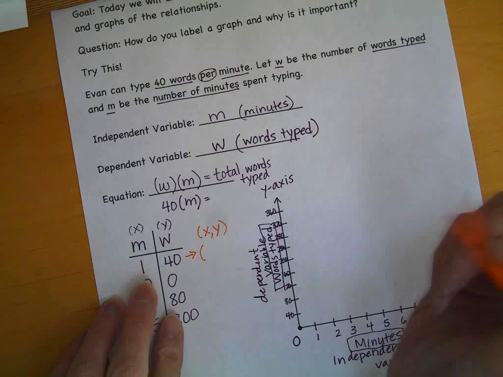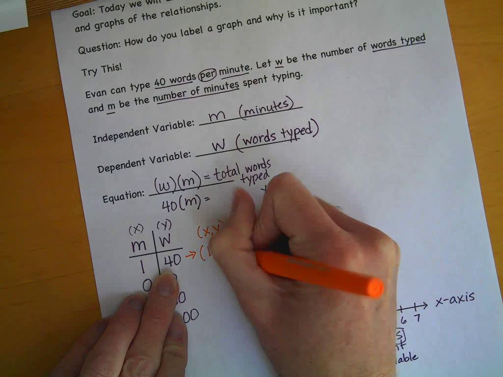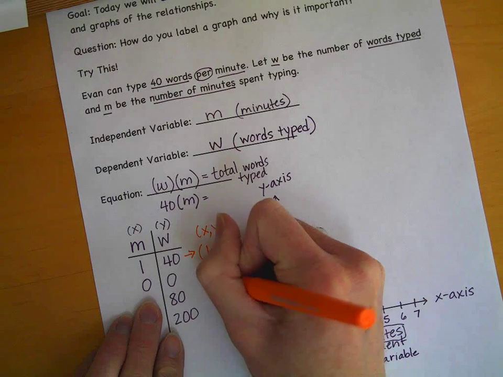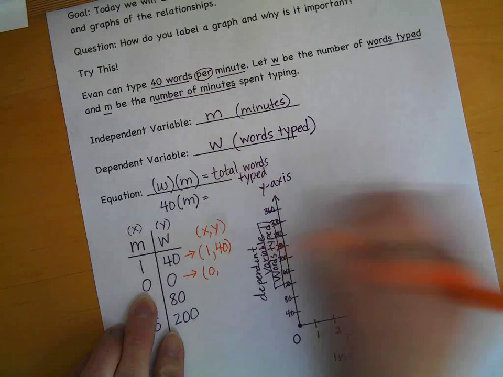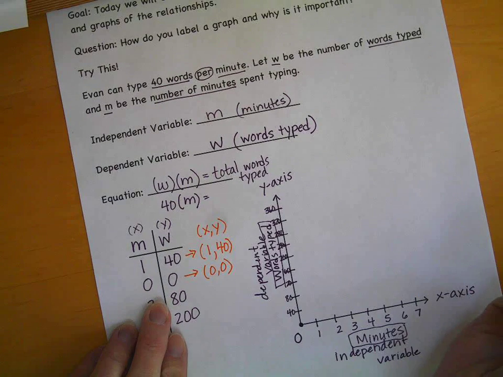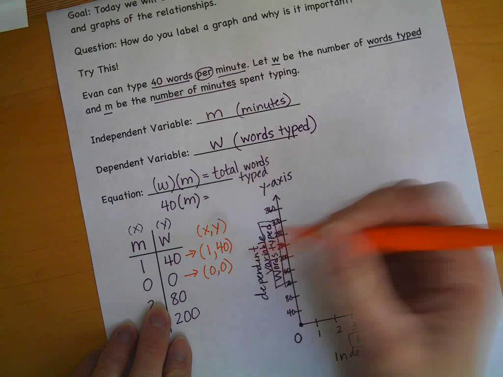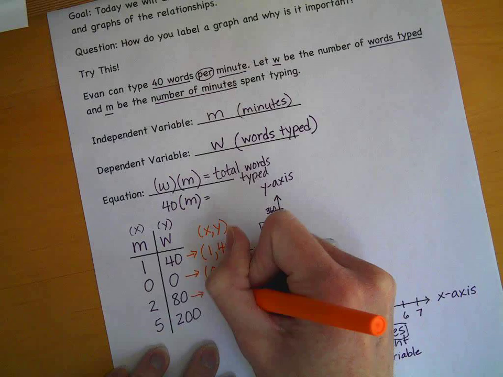So the parentheses tell mathematicians, oh, ordered pairs, got it. So you would write the X value first, so that's 1, comma, 40 is the Y value. And then you put a parentheses. On the next one, parentheses, the X value is 0 because when I have 0 time, I have 0 words typed. So that's called a 0. The origin, this is called the origin, or it's called 0, 0.